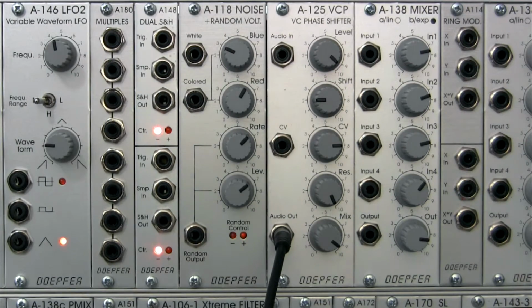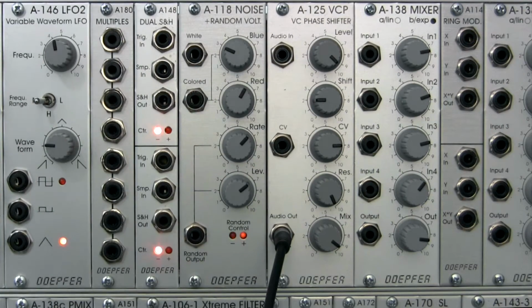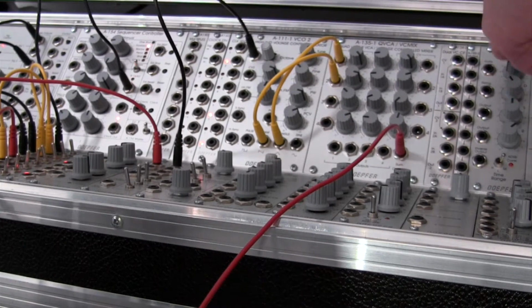I am Raul. If you were with us last time, you saw us jump into some basic modulation of the A125 voltage-controlled phase shifter that you see here towards the center. We did some modulation using the A146 over here on the left, and also a little bit of modulation using our envelope generator, which is down at the bottom. You can see it over there on the far right. Let me just point to it over here, right there.